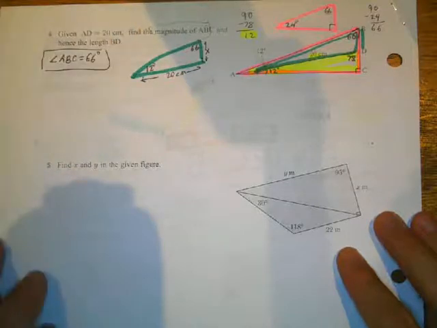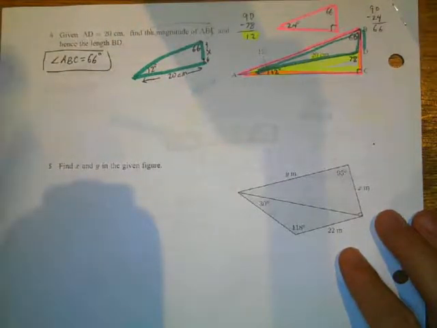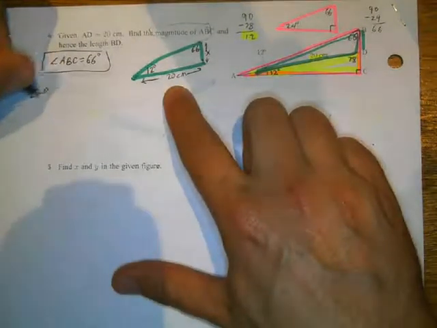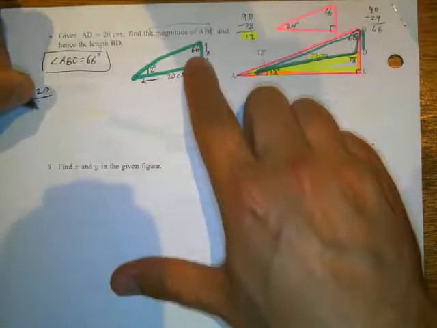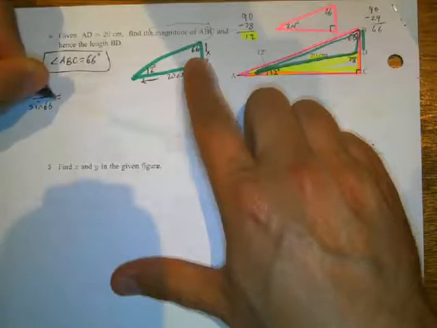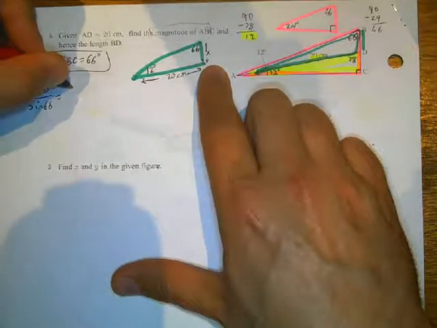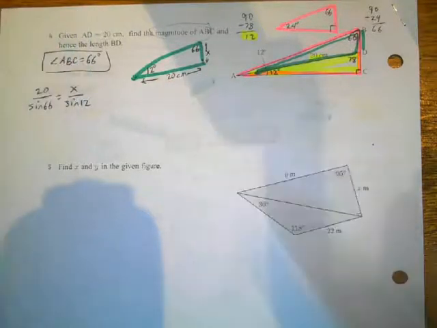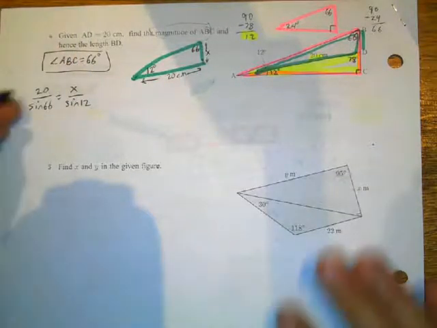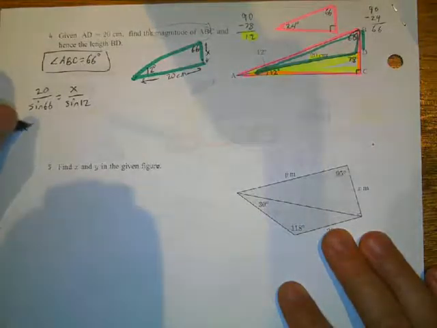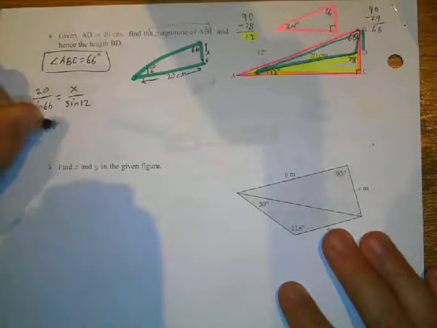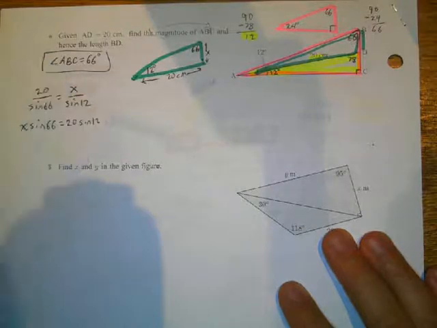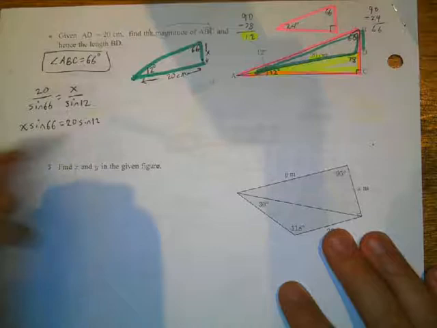So I can use our law of sines, and I can say 20 over sine 66 equals x over sine 12. Then I can cross multiply. I get x times sine 66 equals 20 times sine 12, and then I can divide both sides by sine 66.